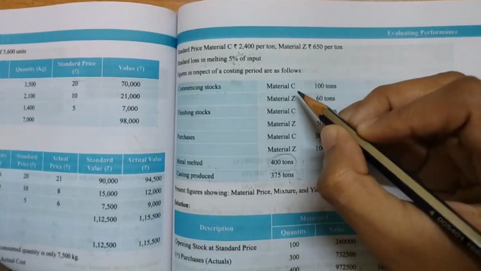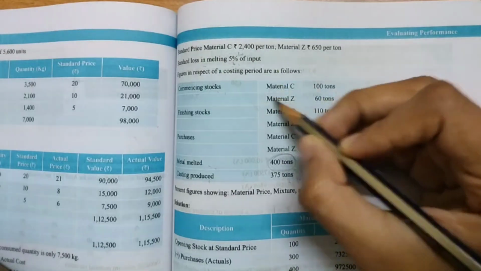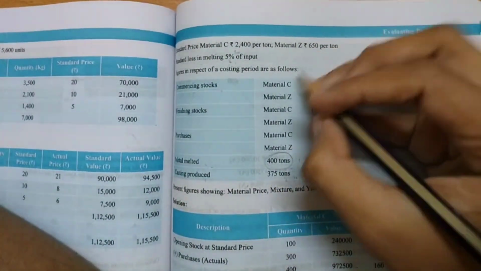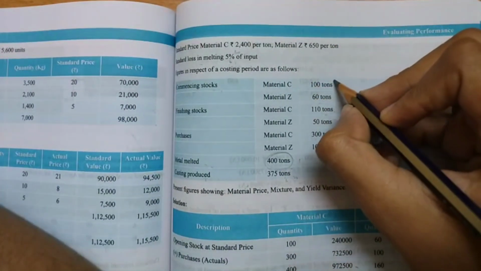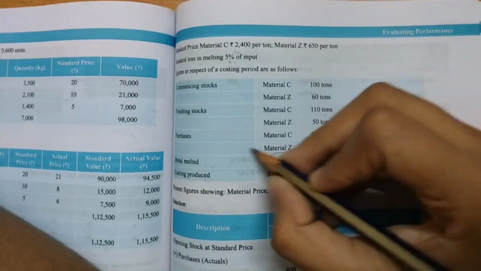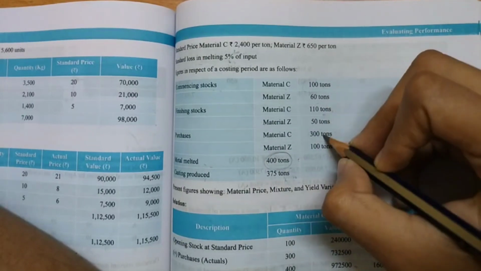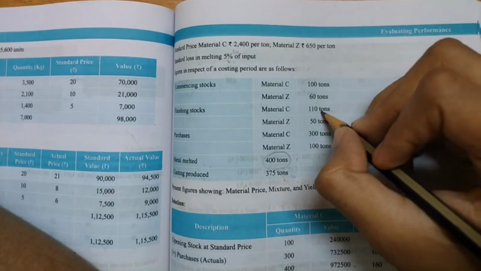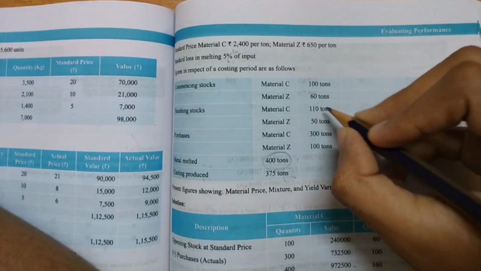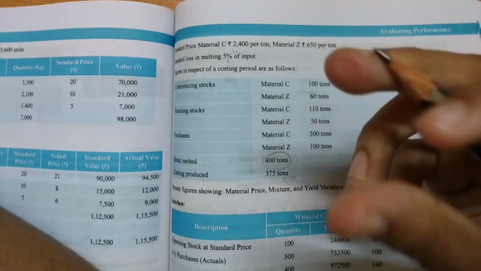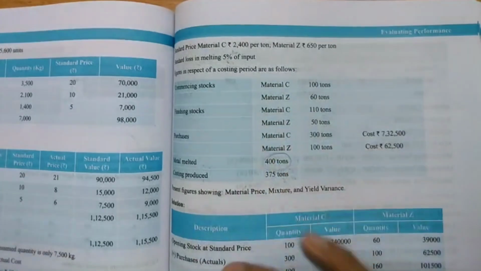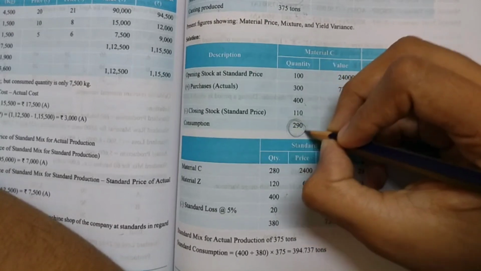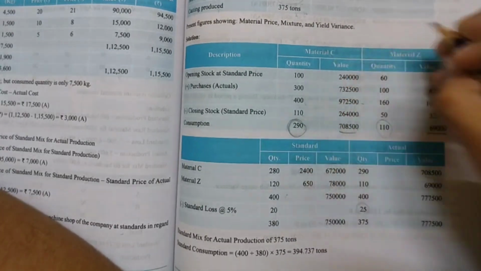In order to find that, they have given us the opening stock. Let me explain copper first, and you can do the same thing for zinc as well. In case of copper, opening was 100, plus purchases of 300, so 100 plus 300 we get 400. At the end of the year they have 110 tons. Once we subtract 110 from 400, we get the quantity consumed, so 290 is the consumption in case of copper.